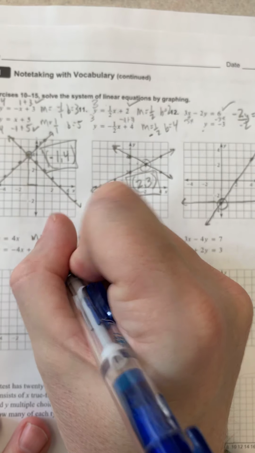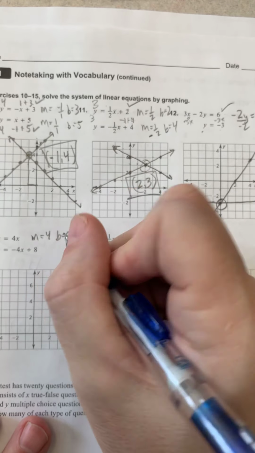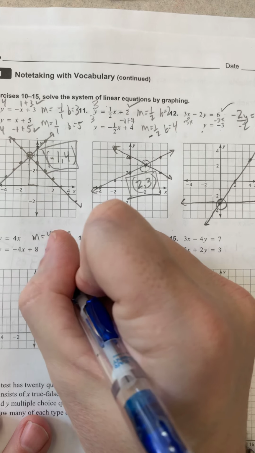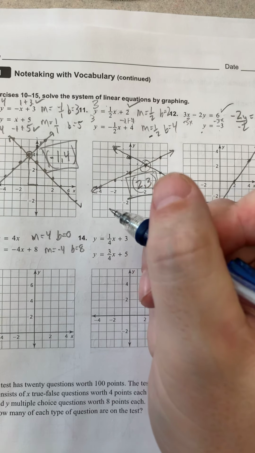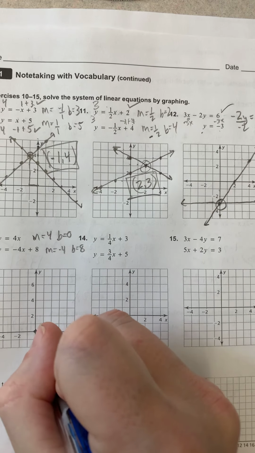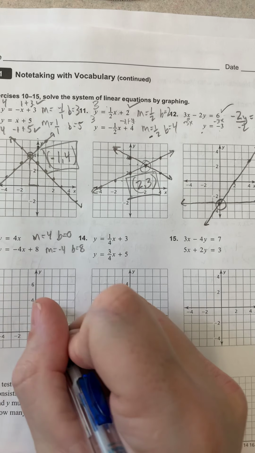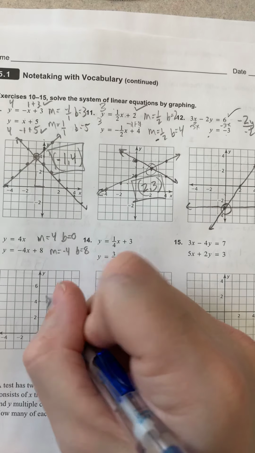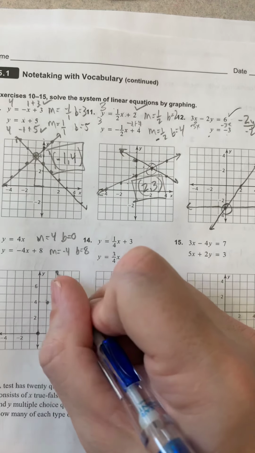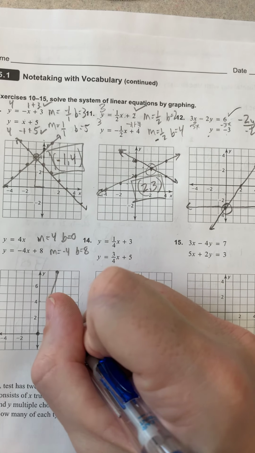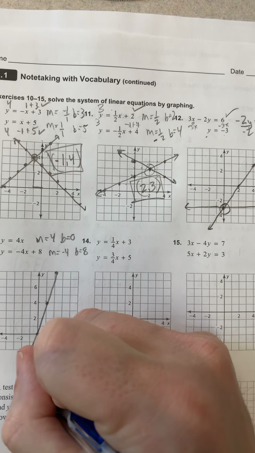My m is 4 on this one, my b is 0, m is negative 4, b is 8. I'll graph them. Y-intercept of 0, rise of 4, run of 1, rise of 4, run of 1. And I've got this line that goes right there through the origin, continues on back there.